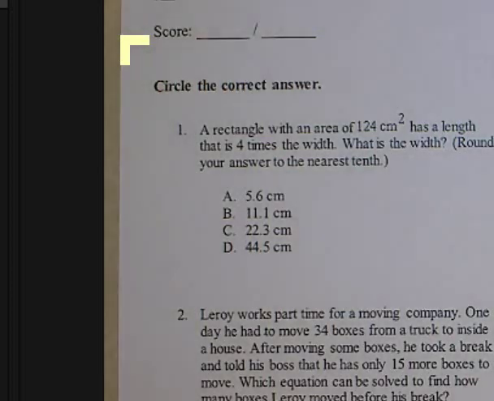Expressions, formulas, and equations readiness test. A rectangle has an area of 124 centimeters squared, has a length that is 4 times the width.